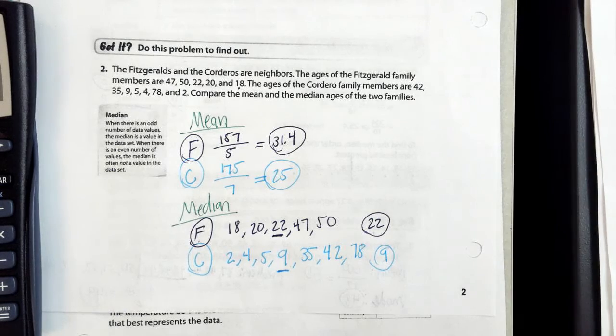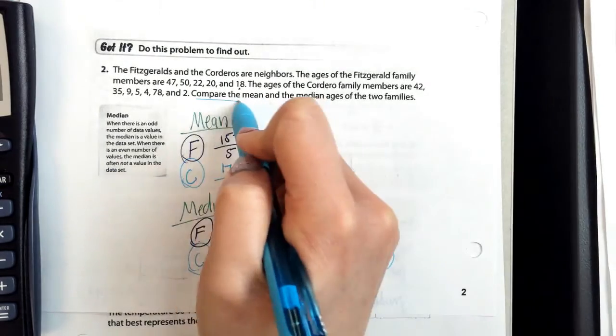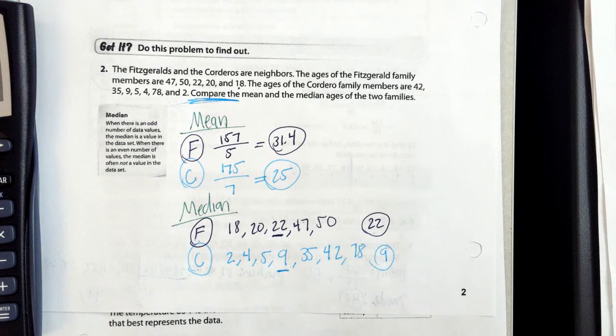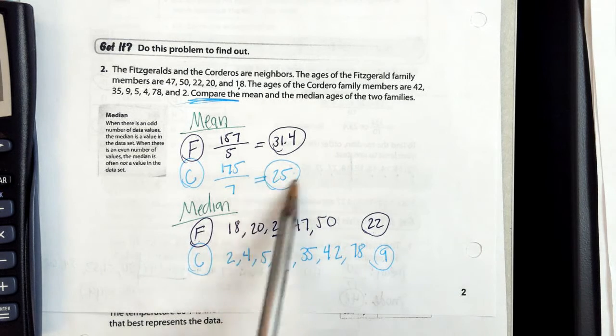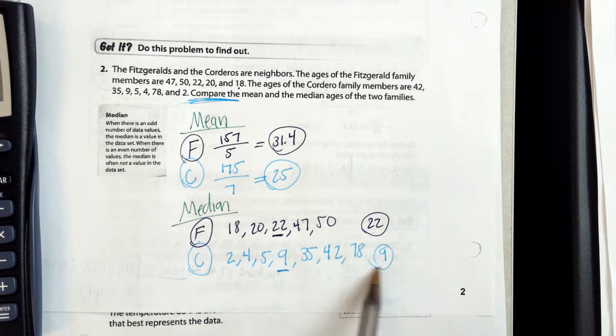So the last part then is make sure you're actually comparing them. Okay, I know you've talked about compare and contrast in your ELA classes, so you should know how to compare them here. When we compare them, I notice that the Cordero family has smaller numbers for both the mean and the median.